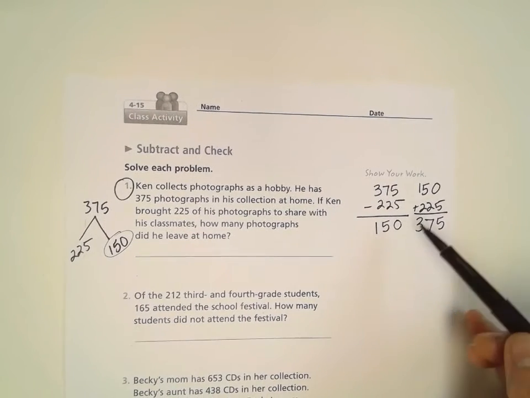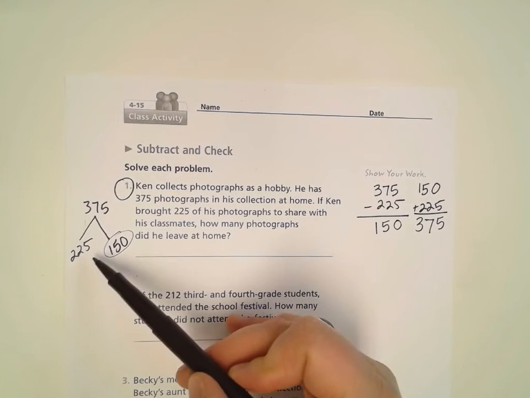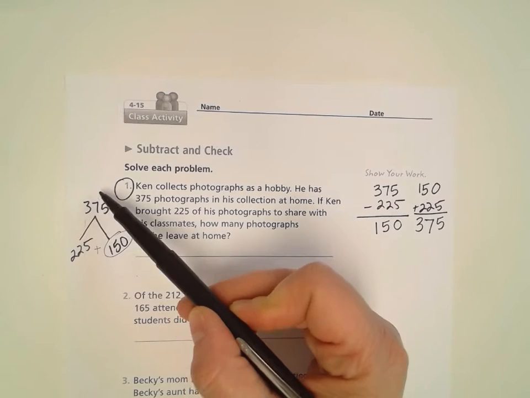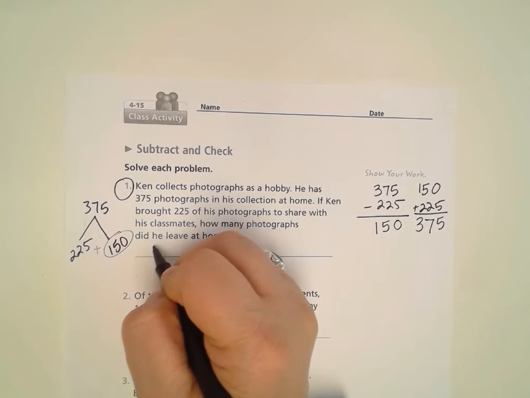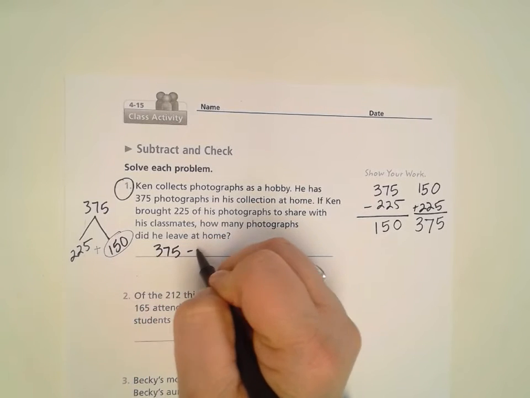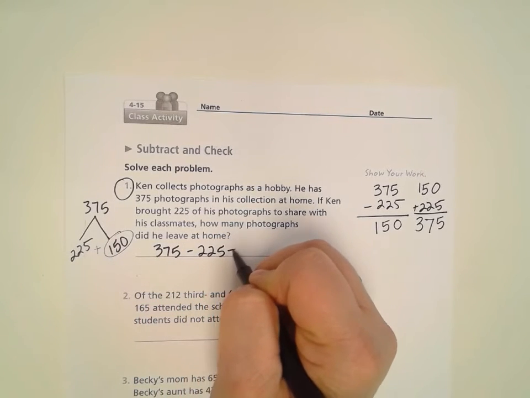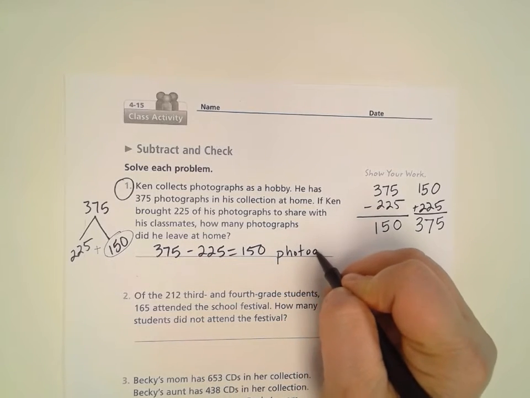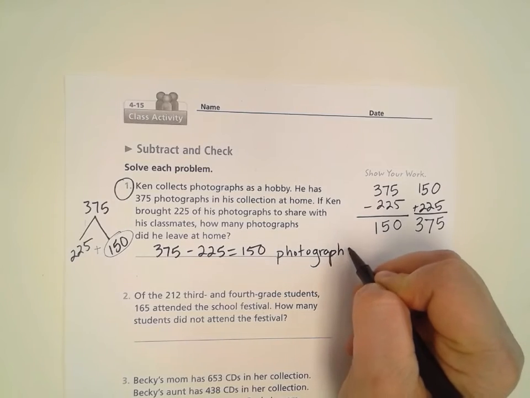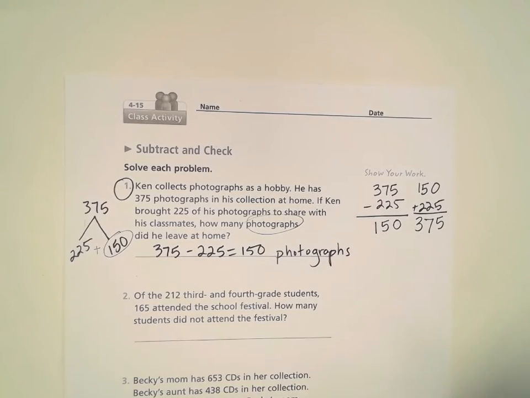So I used addition of these two numbers to get that top number, just to double check that my subtraction was correct. So I would write 375 minus 225 equals 150 photographs, because that is what the word is in my question. How many photographs did he leave at home?